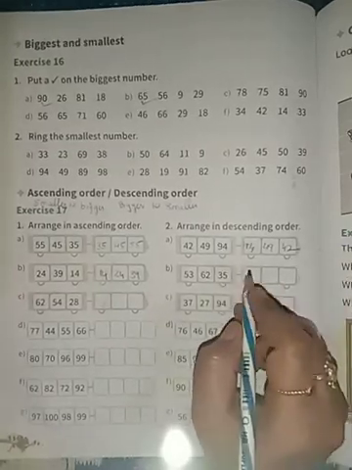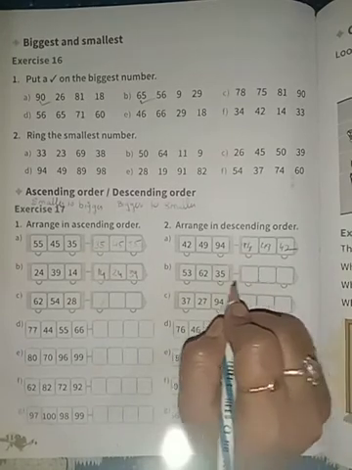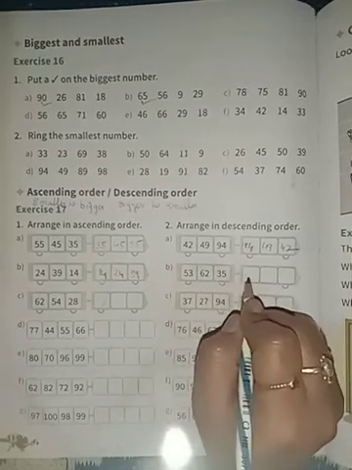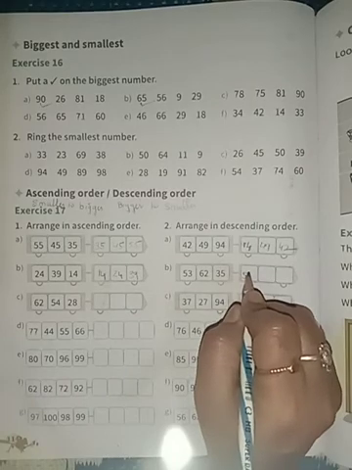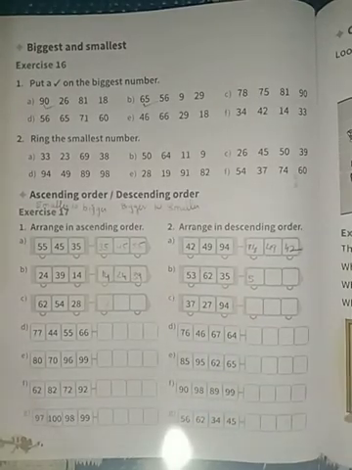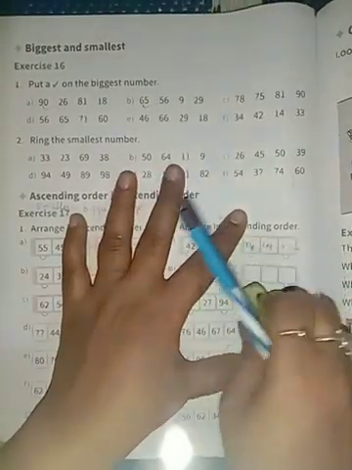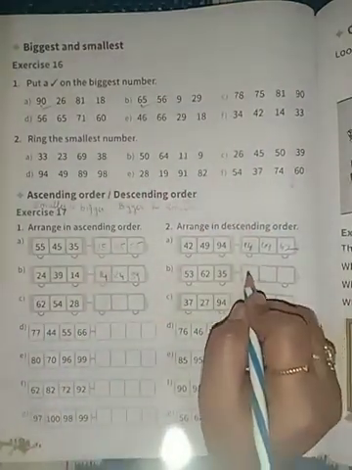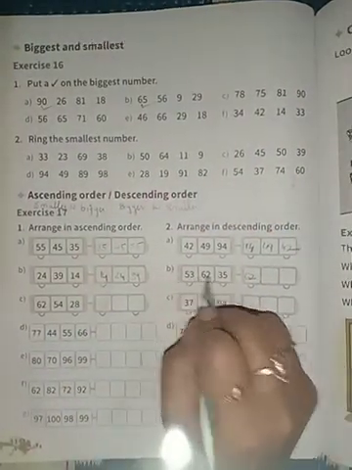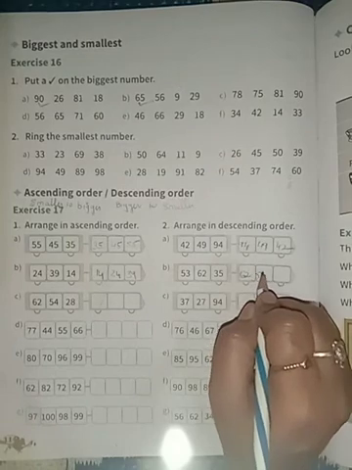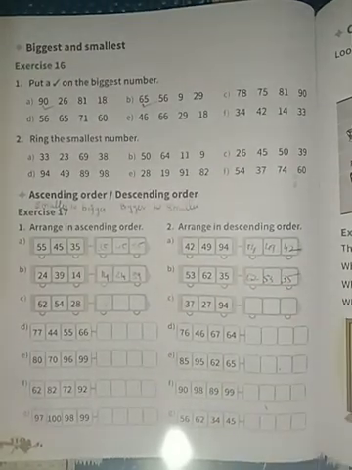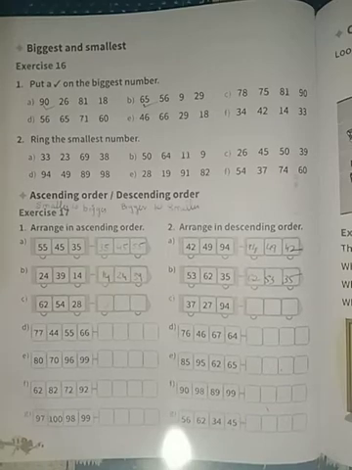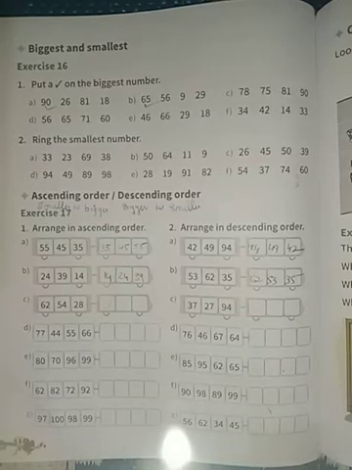Now, I will solve the second example also. The biggest number is 62. So I will erase it. The biggest number is 62. Then after the 62 there is 53. Then 35. So like this way you all can solve all the remaining examples.